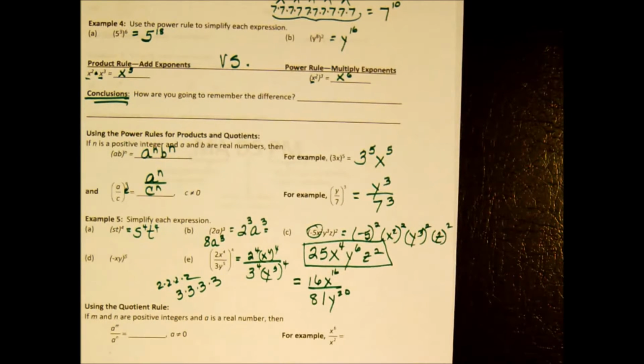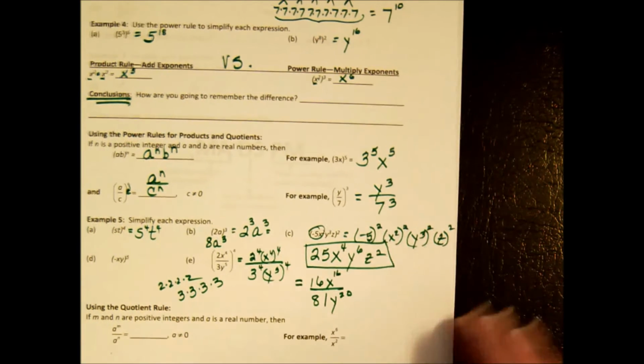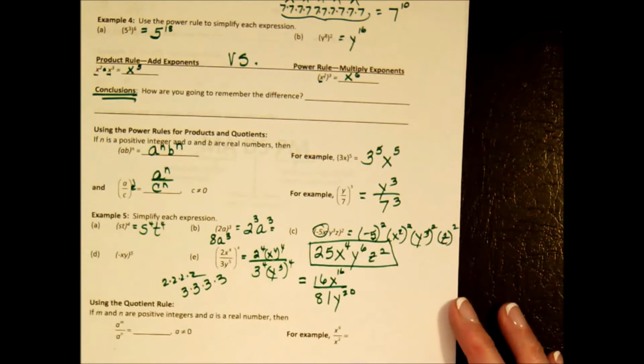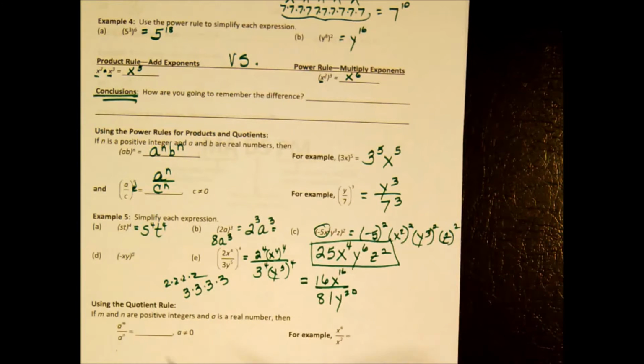All right, if you will go back and look at that first page of your notes for just a second, you will see with the product rule, when we multiplied like bases, we added their exponents. So it only makes sense with the quotient rule, if we are dividing like bases, we subtract the exponents. I'm going to show you why in a minute. So this should be x to the 6th over x squared is x to the 6 minus 2, or x to the 4th. But let's look at why.